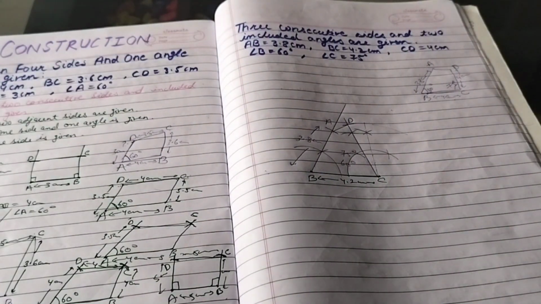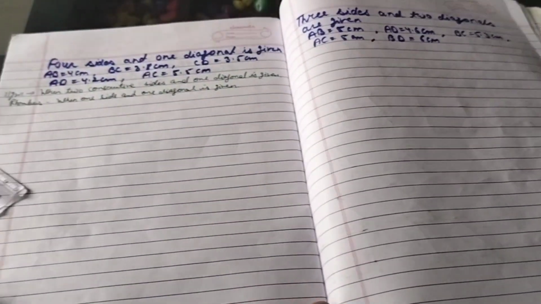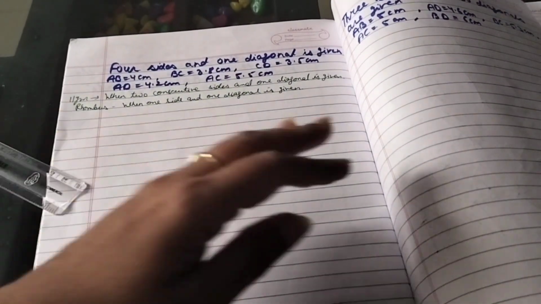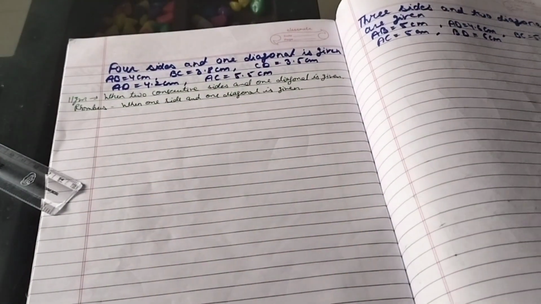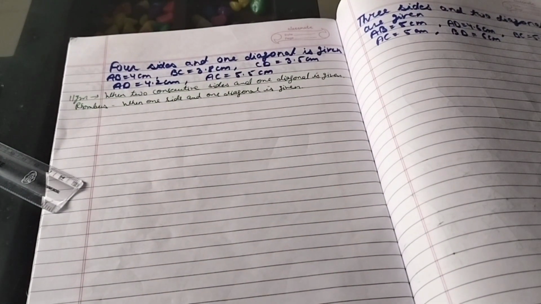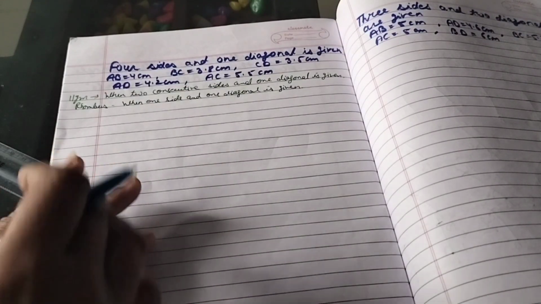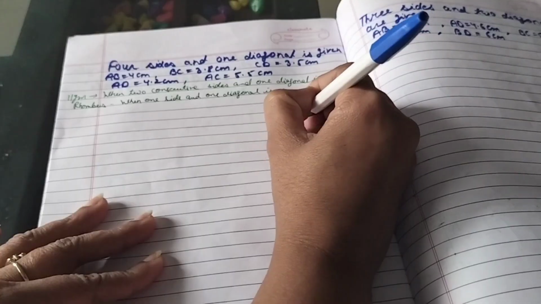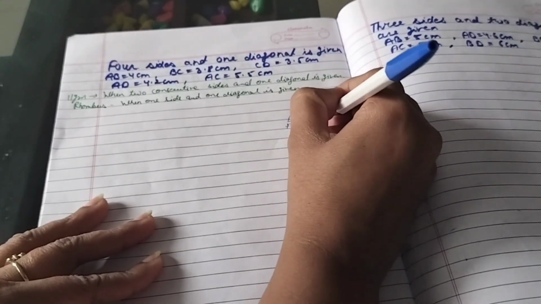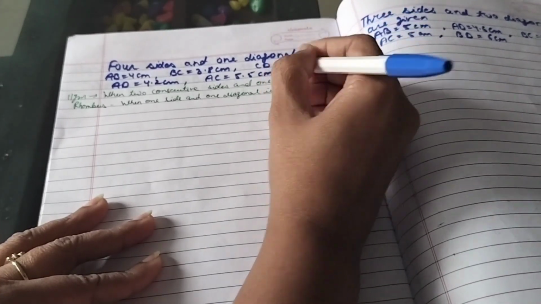Now let's see how to construct a quadrilateral when your 4 sides and 1 diagonal are given. 4 sides are given to us and 1 diagonal is given to us. In that case, first of all, again we will be making a rough sketch only. So like this, we have made a rough sketch. Suppose this is A, this is B, this is C, and this is D.